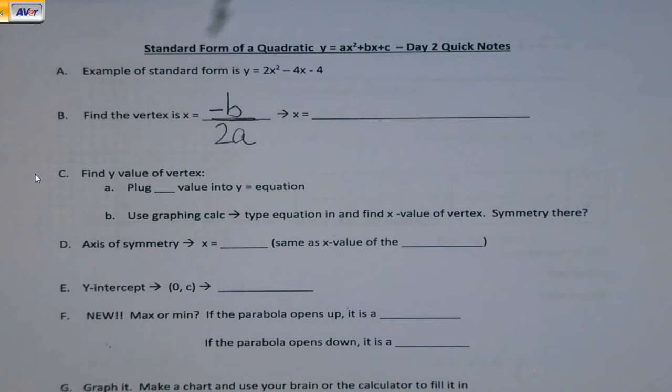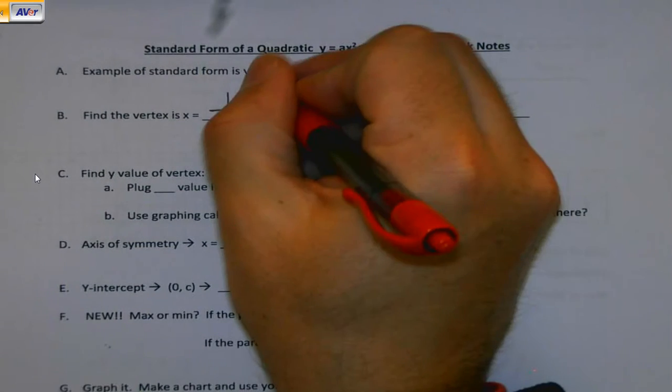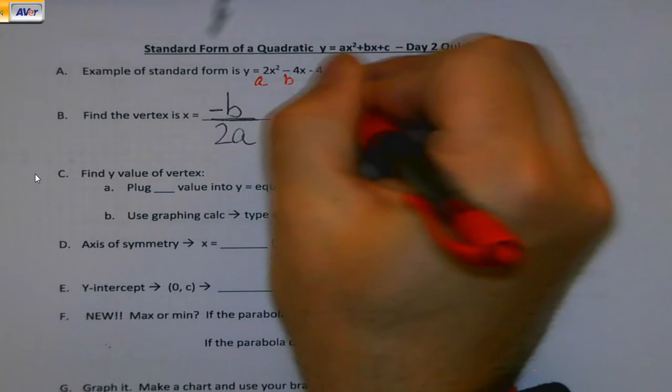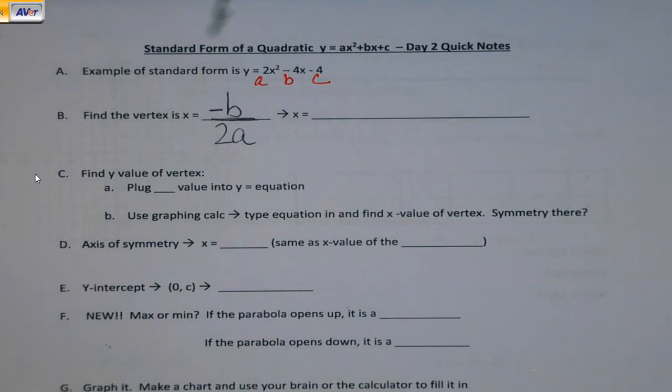So, when I go trying to use that here, never hurts to label my a, my b, and my c values. So my a would be 2, the number in front of x squared. My b would be negative 4, the number in front of x. My c is the number on the end, which in this case would also be negative 4.